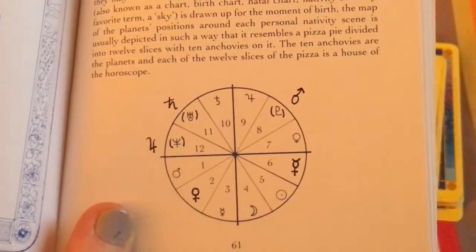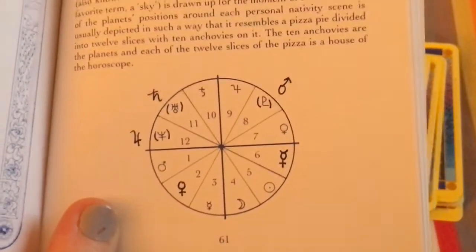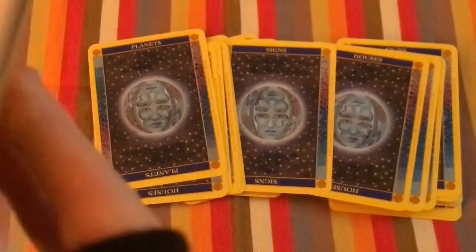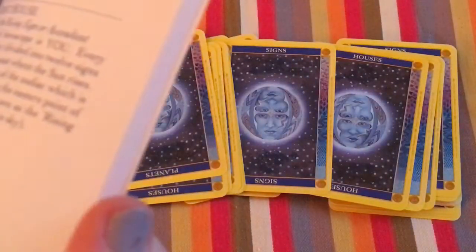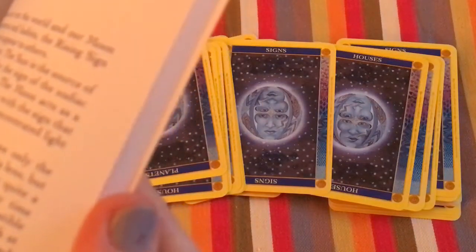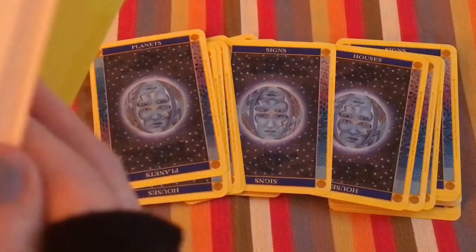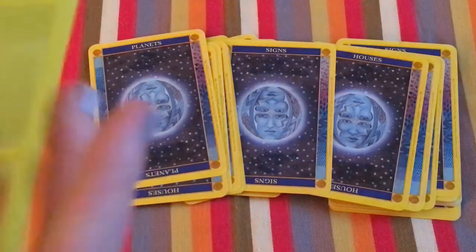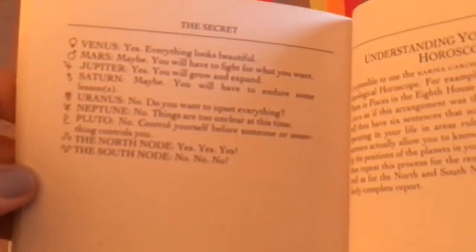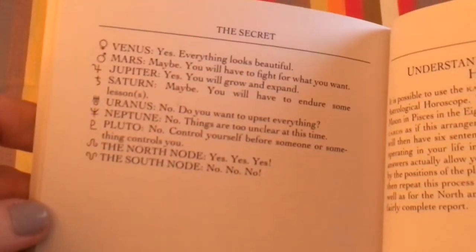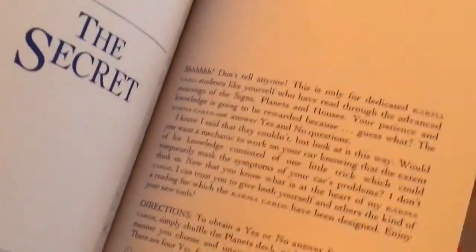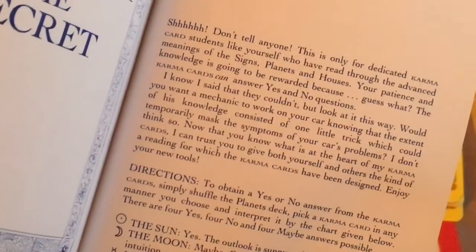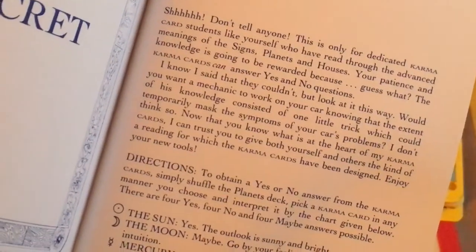But the next thing I'm going to explain is also, at the risk of being confusing, what I think Monty Farber was up to and why I think it's not only confusing, but I'm not sure I'm in that much agreement with it, even if I do understand it. So he's got this section called The Secret, which is telling you how to do yes or no readings.